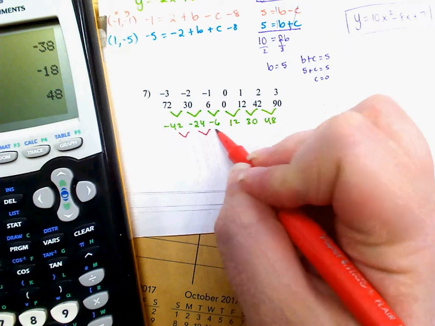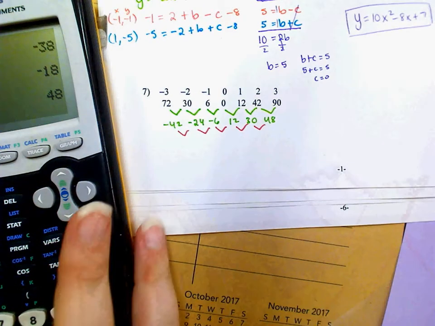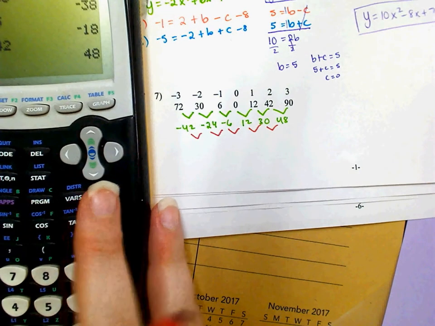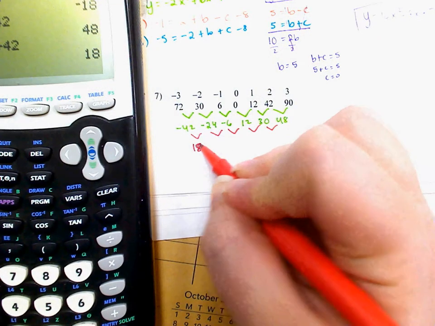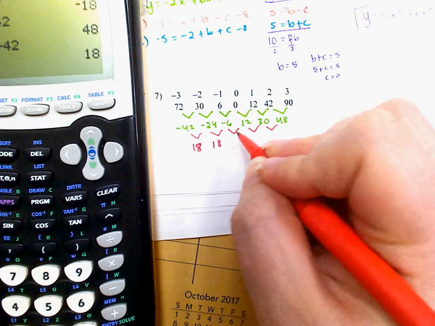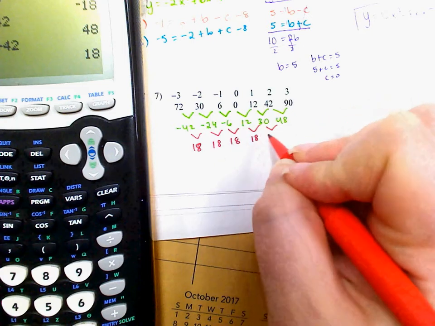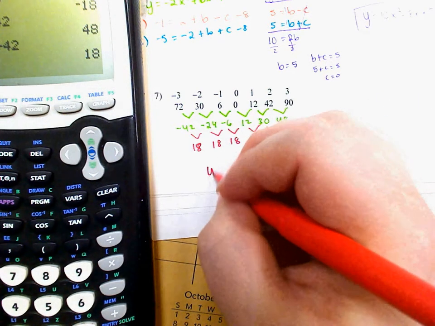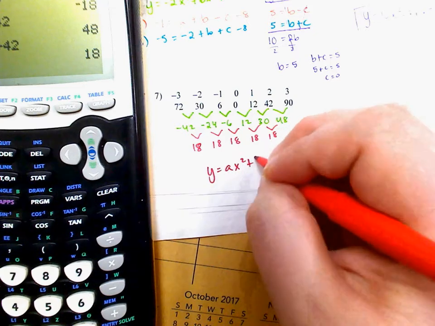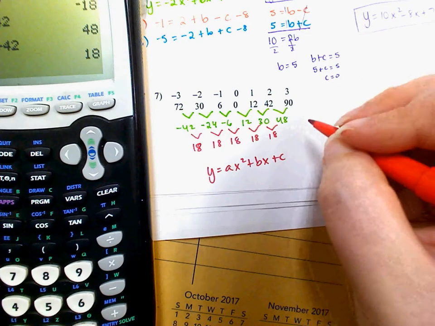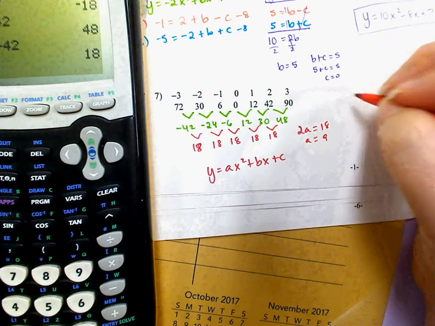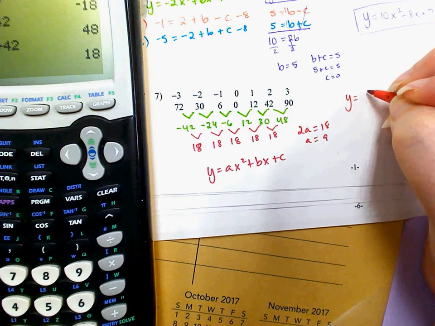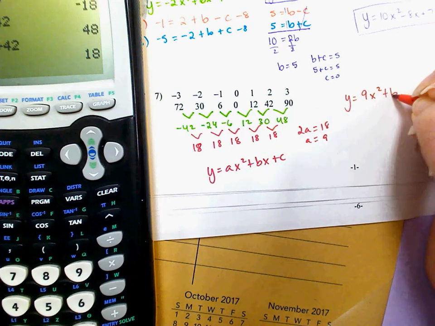So negative 24 minus 42, so minus negative 42. So negative 24 plus 42 is 18. Negative 6 plus 24 is 18. 12 plus 6 is 18, 18, and 18, which means this is a quadratic. Y equals ax squared plus bx plus c. The second difference in a quadratic is always 2a, so 2a equals 18, which means a equals 9. So y equals 9x squared plus bx, and then c is 0, so there's no c.